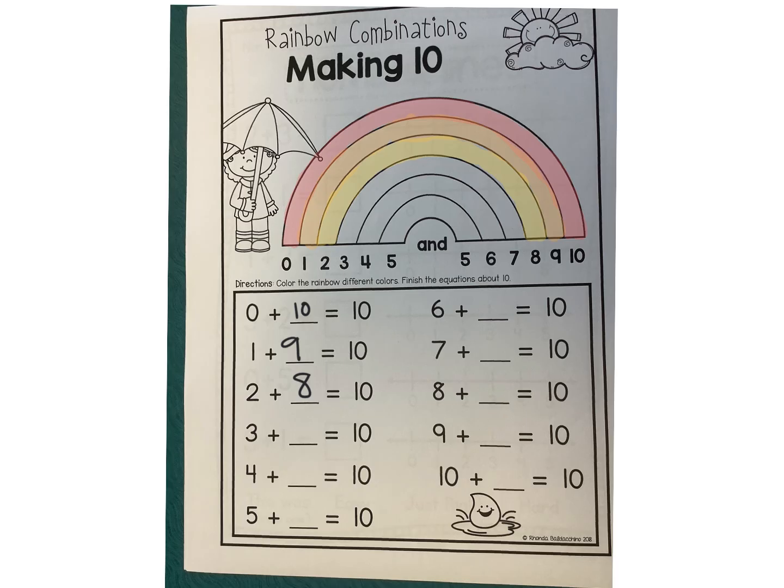Okay, now let's get our green crayon, and we're going to connect 3 and 7. So anytime you see 3 and 7, that's going to equal 10. So we color that green.